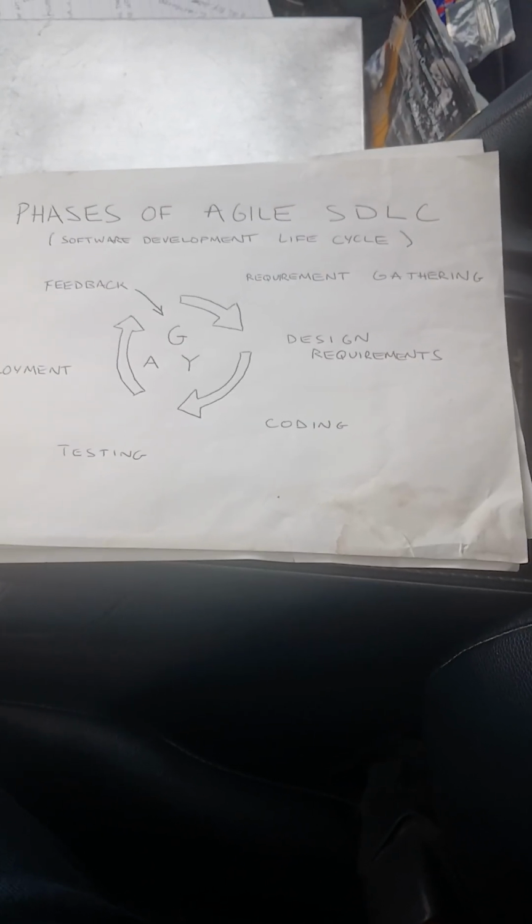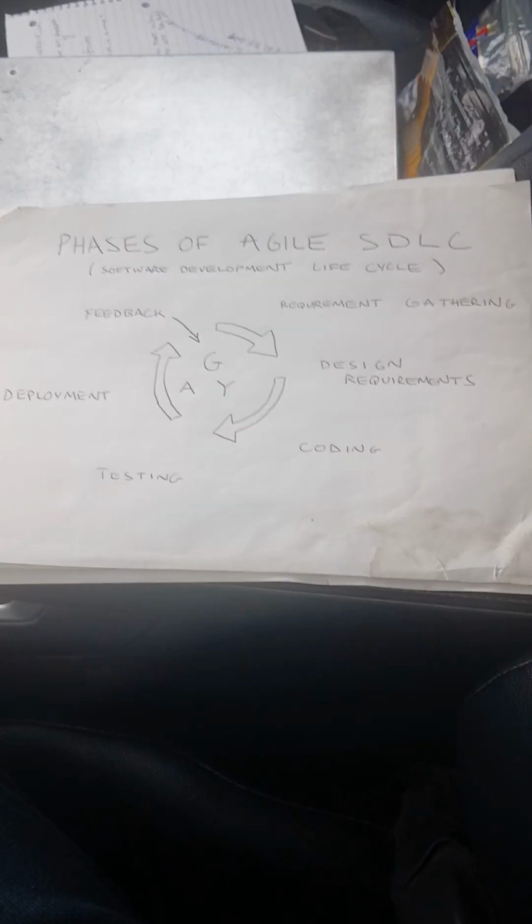All right, let's give this a shot. This is going to be a little different today. We're going to go over the Agile software development lifecycle.